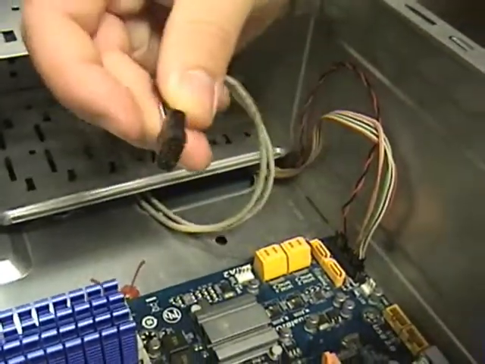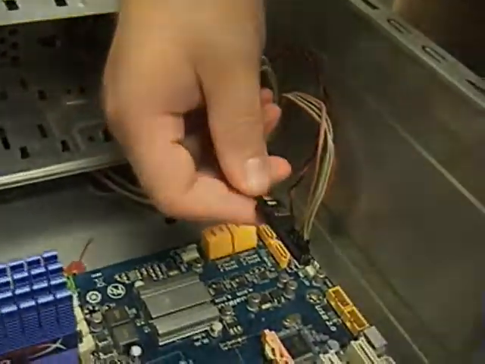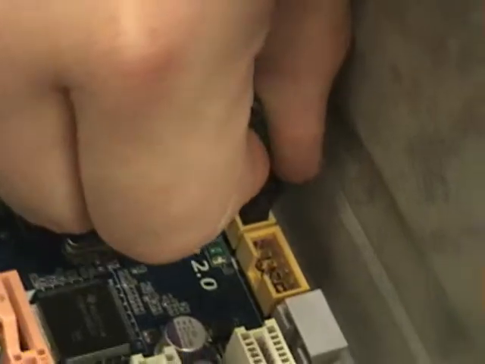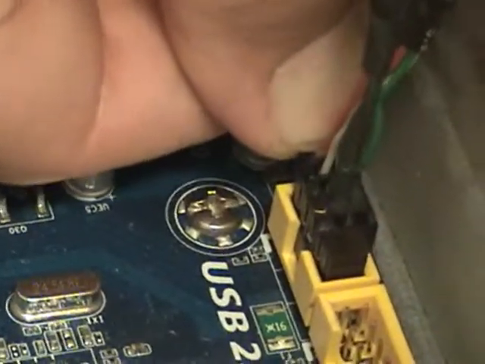And the USB connectors power the USB ports on the front of the case. This computer is using USB 2.0 ports, but 3.0 is available as well.